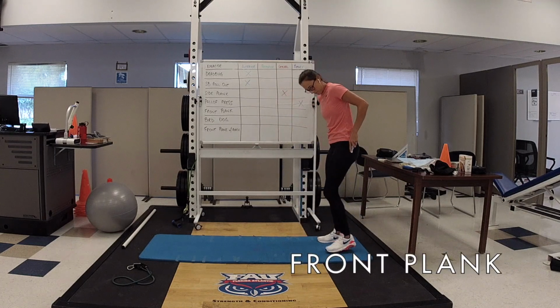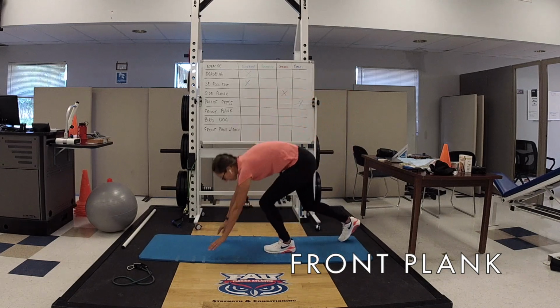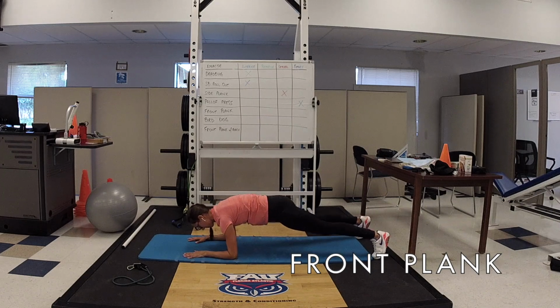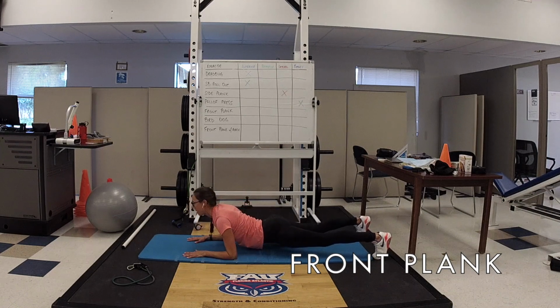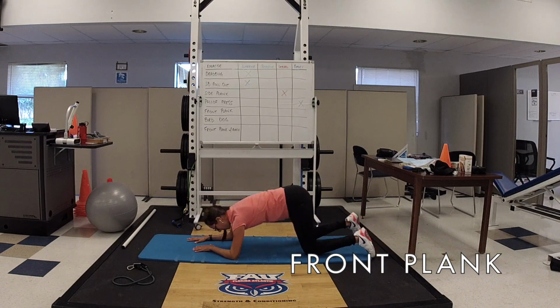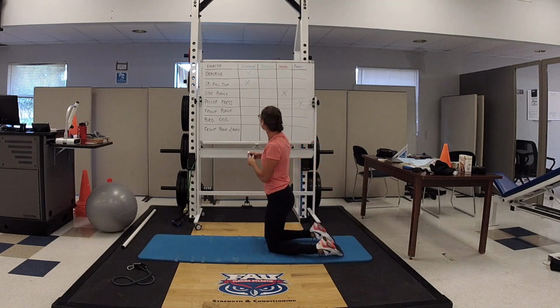Front plank. Elbows under the shoulders. Legs are straight. I'm feeling this in my anterior core. I'm resisting extension because my body and gravity want to pull me like this, but I'm keeping my hips tucked and my rib cage down. Therefore, your front plank is an anterior core exercise.